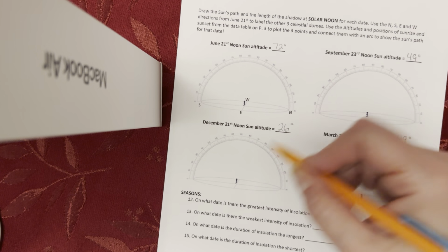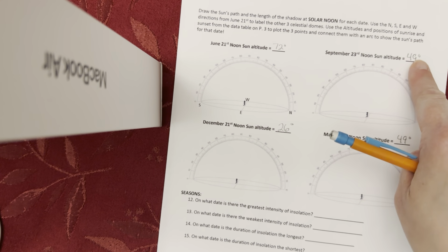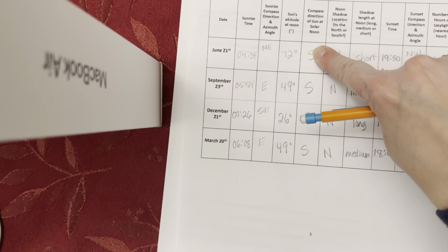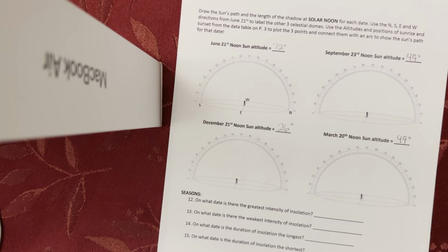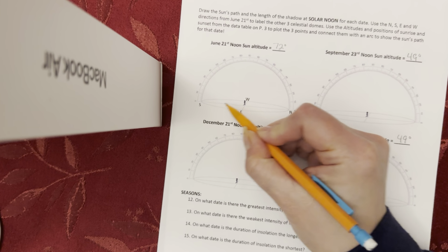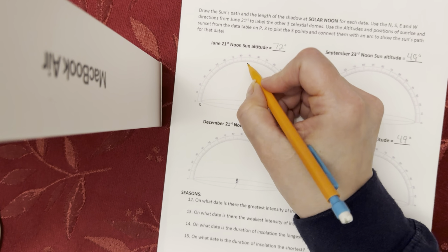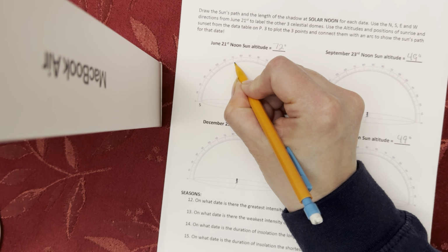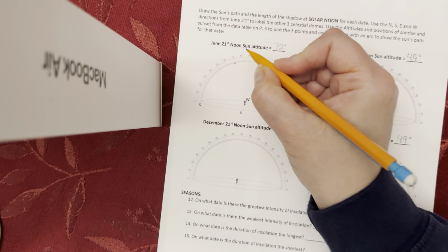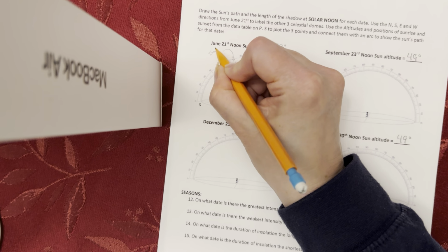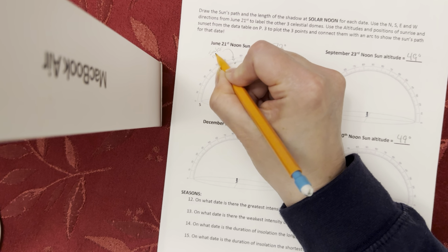On each of these domes, we're going to mark, I put a dot at that altitude above the southern horizon, because when we look at the noon sun, because we live north of the Tropic of Cancer, we always have to look south. So if we go to this, this is you, and you're looking to the south, and if you look 72 degrees above the southern horizon, that right there is solar noon.